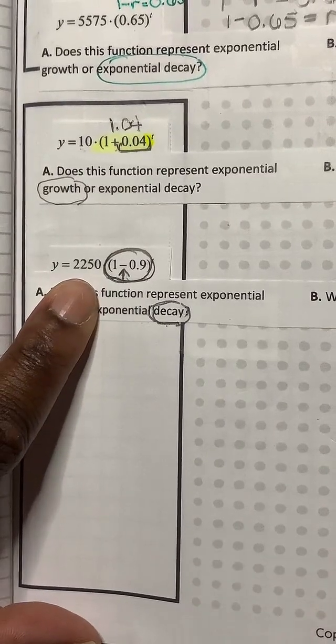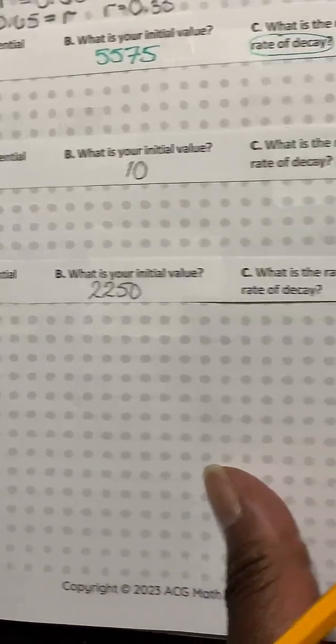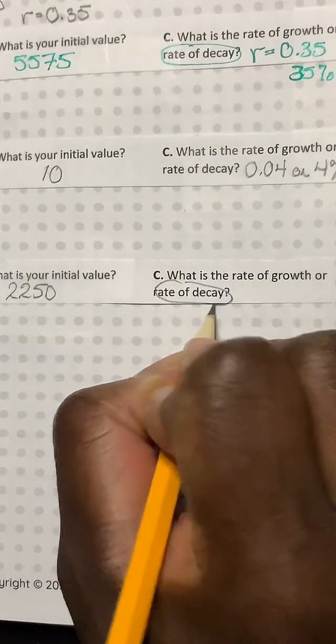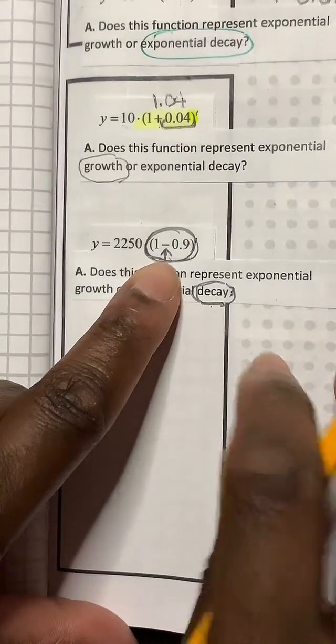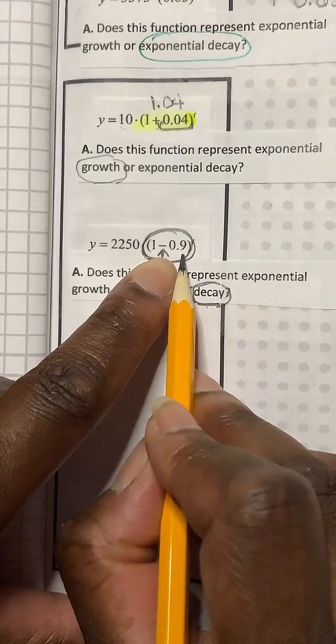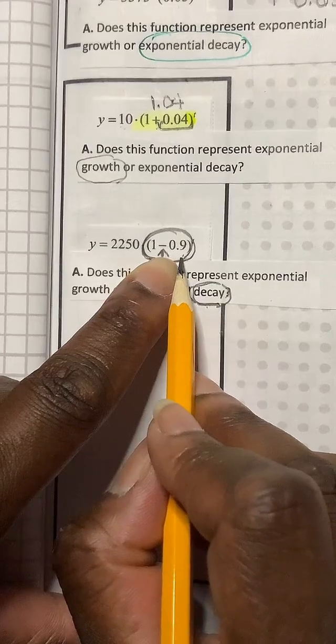Now, since you know it's decay, there's going to be a rate of decay. And that rate of decay is what is next to that minus sign, which is that 0.9. 0.9 can also mean 90%.